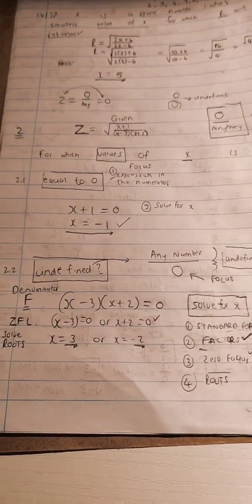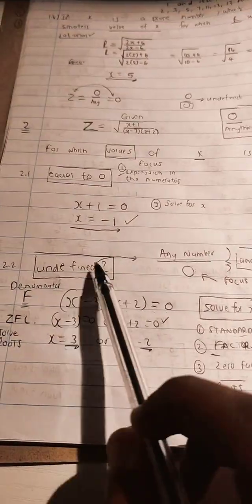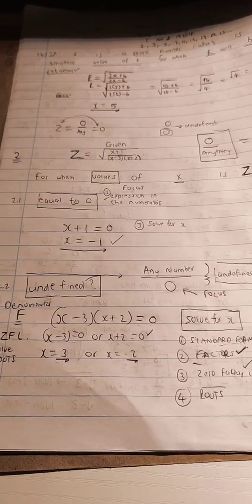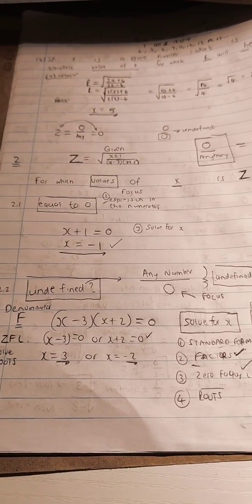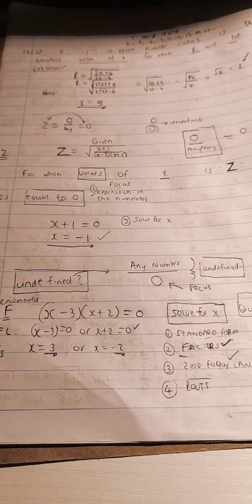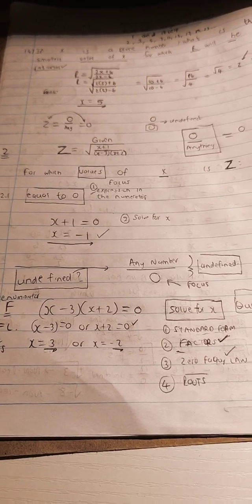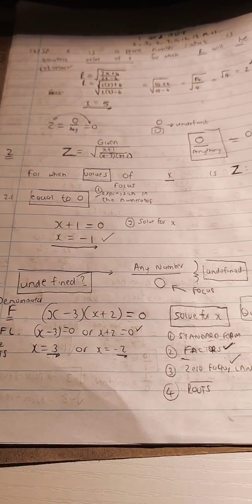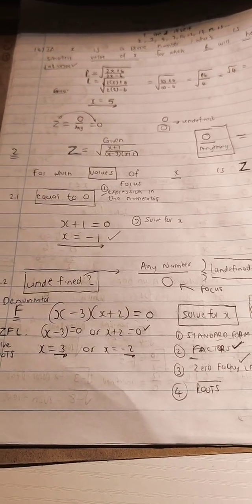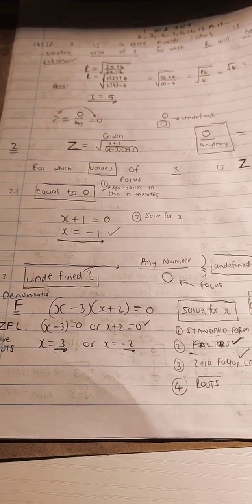Yeah, so there guys, undefined. So I hope the concept of undefined is falling within your heart and you are internalizing it. Because guys, let me tell you this, grade 11s and 12s tend to forget this concept, and then it shoots them in the foot in other things that they have to do in later grades.